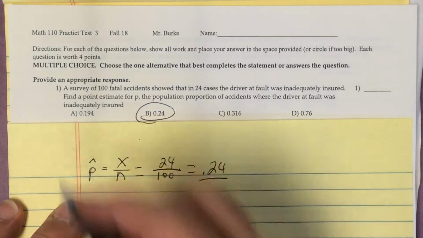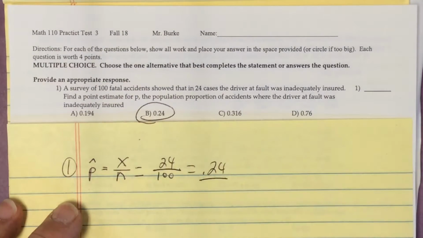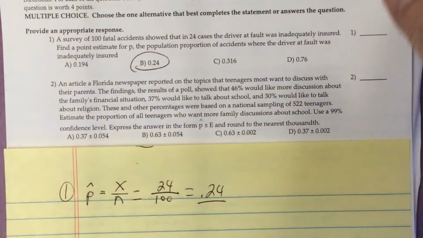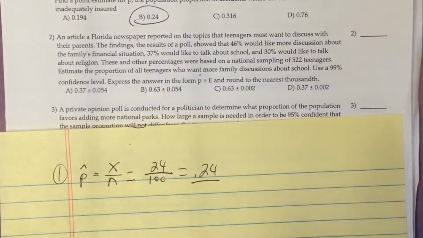Okay, going on, so that's going to be the work for question 1. Going on to number 2. Now, number 2 is going to be a little long, but we'll go through this in some thorough detail here.